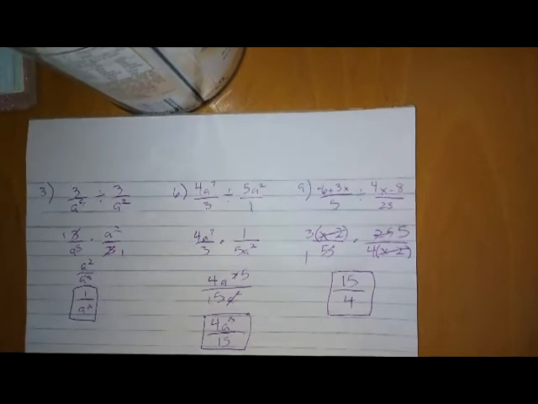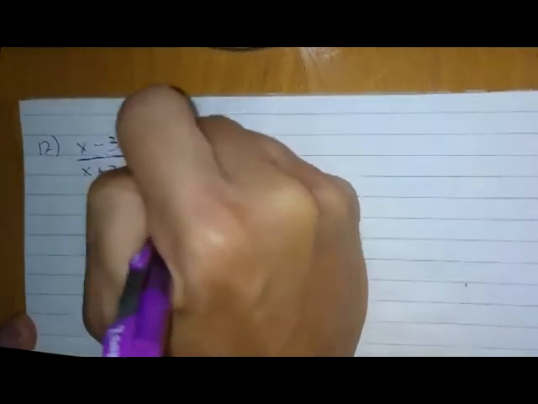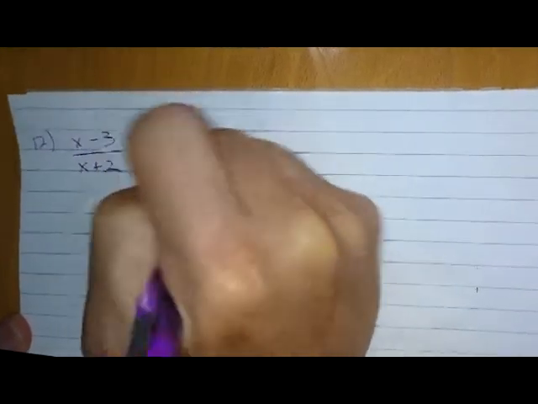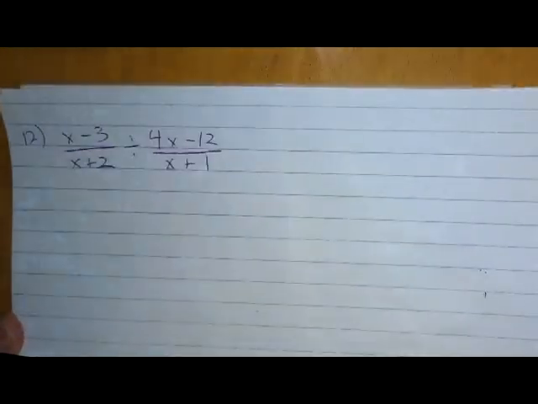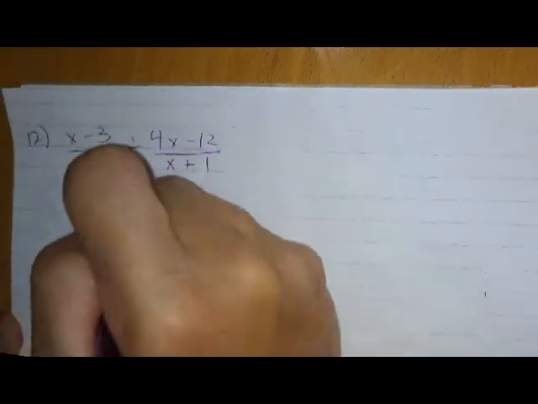Okay, try number 12. Number 12. It says t minus 3. I'm going to use x instead. X minus 3 over x plus 2 divided by 4x minus 12 over x plus 1. Okay, reciprocal.